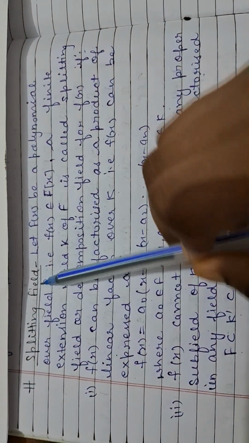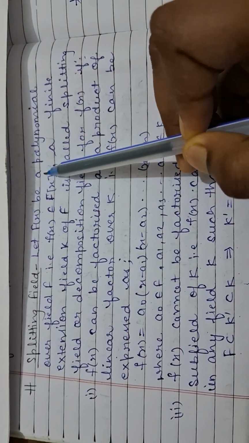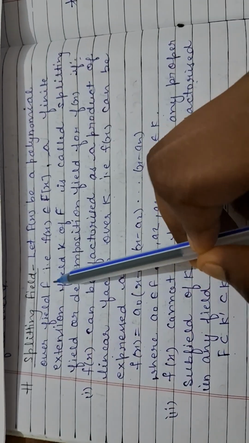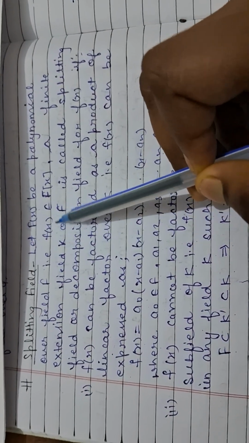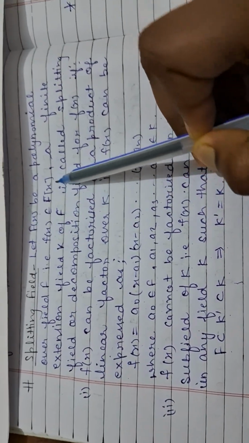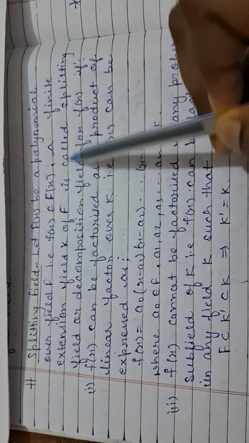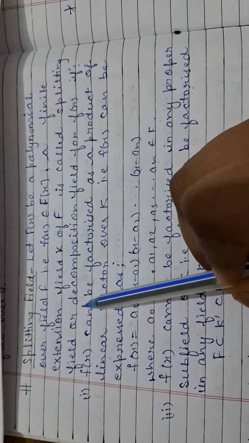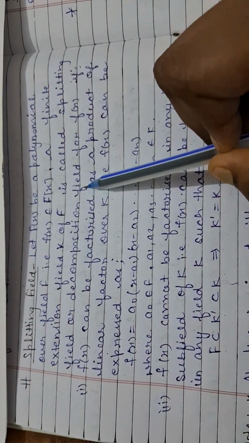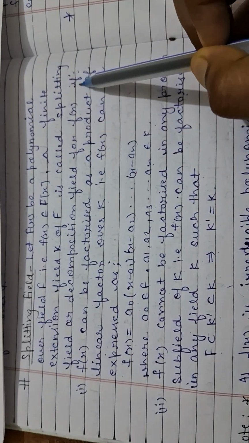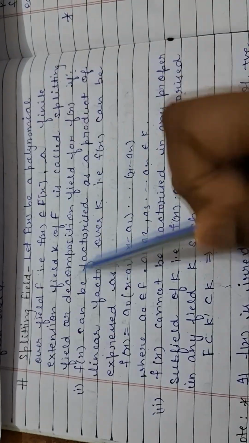So, what is a splitting field? Let f(x) be a polynomial over field F, that is, f(x) belongs to F[x]. A finite extension field K of F is called a splitting field or decomposition field for f(x) if it satisfies two properties.